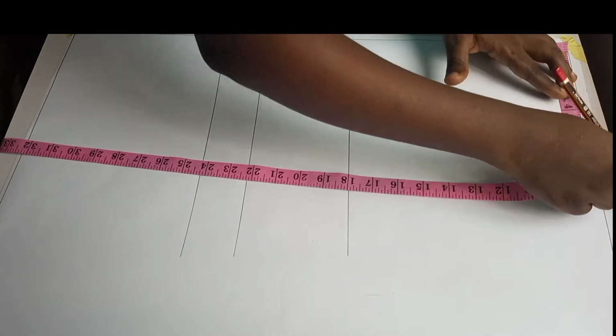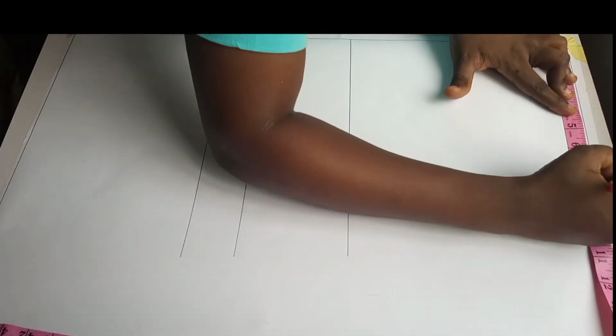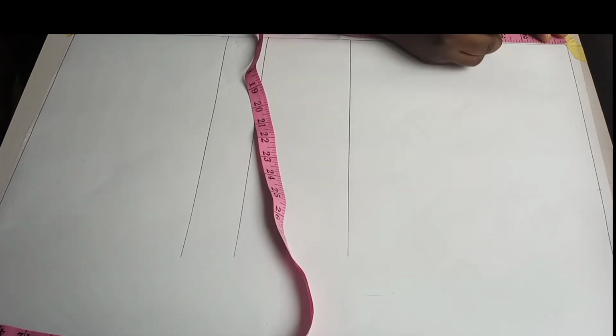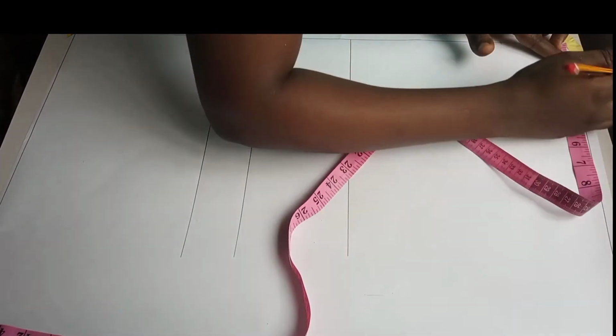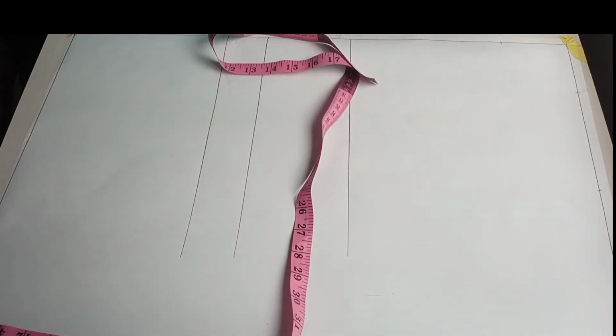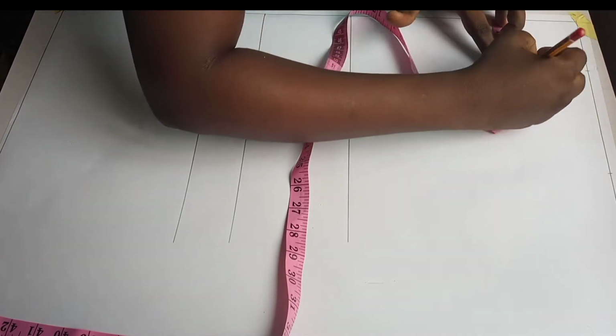Then the next thing I would like to do is to get my back measurement, which is 8. My 16 divided by 2, which is 8. Then I'll get my neckline. The standard neckline measurement is 3 inches by 3 inches, 3 inches width by 3 inches depth. That is the standard neckline.